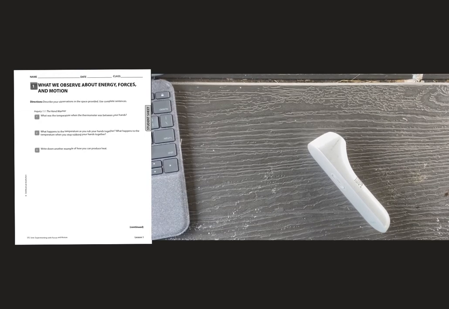I mean, you can test this at home. Rub your hands together for a moment, like 30 seconds. Feel how warm it gets. And then what happens when you stop rubbing your hands and you just let your hands sit. All right, so that's number 2 for the procedure.